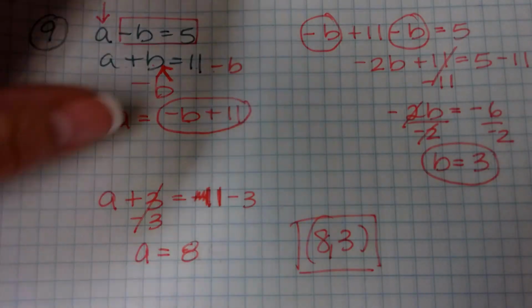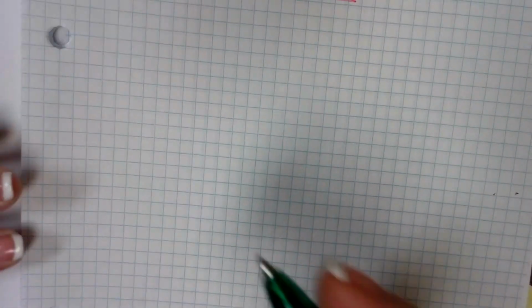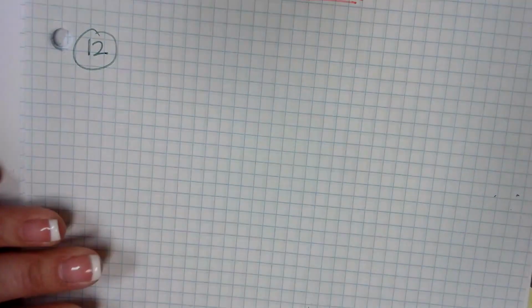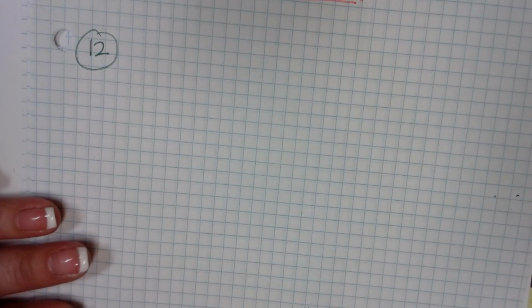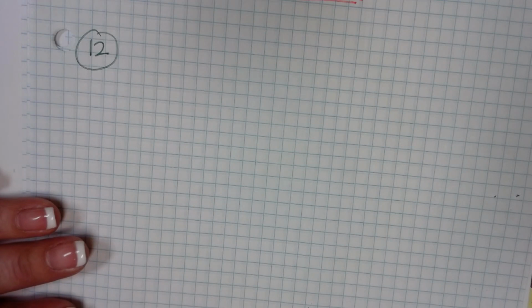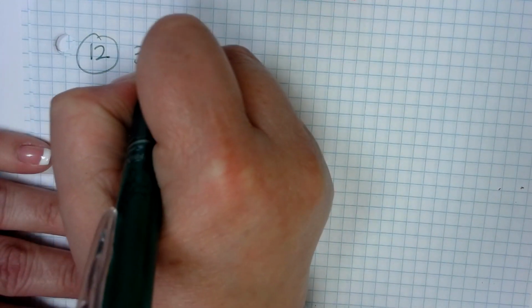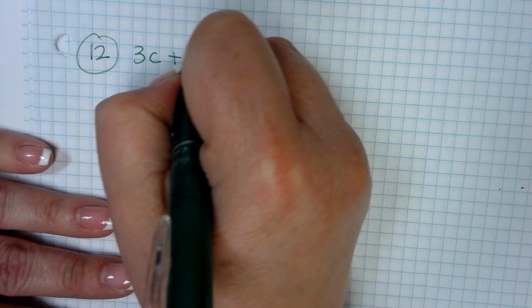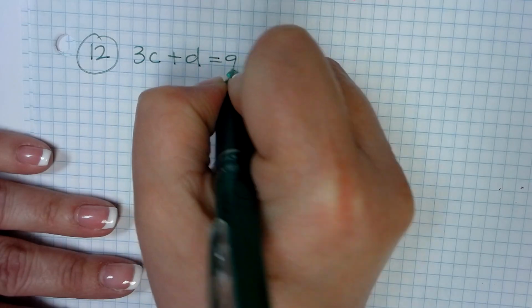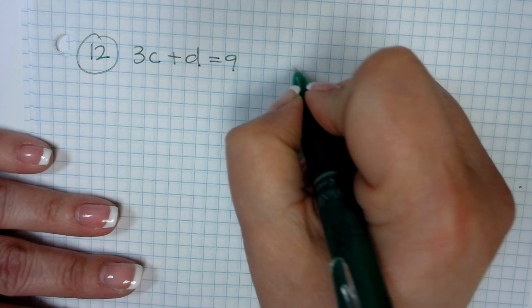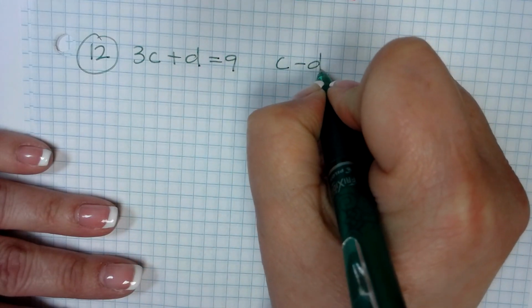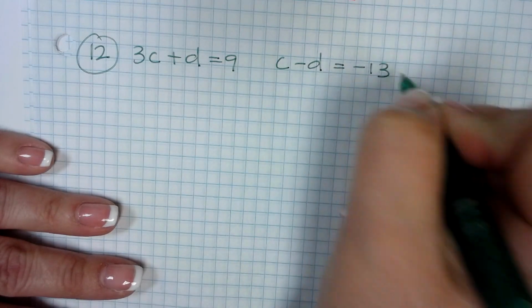Let's take a look at number 12. We're going to do that in a very similar way. Problem number 12. Hang on one second, I just have to maneuver it around so I can write the problems. All right, 3C plus D is equal to 9, and C minus D is equal to negative 13.